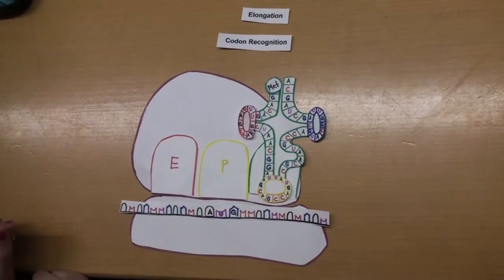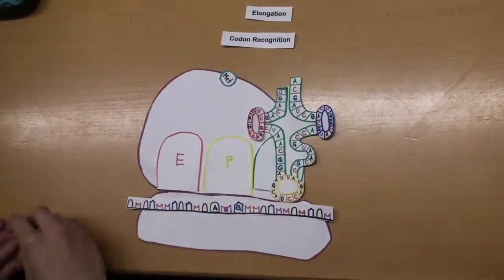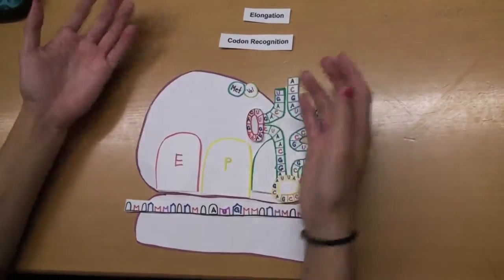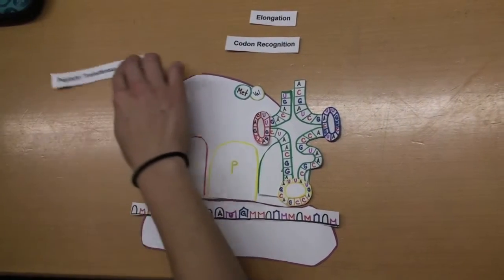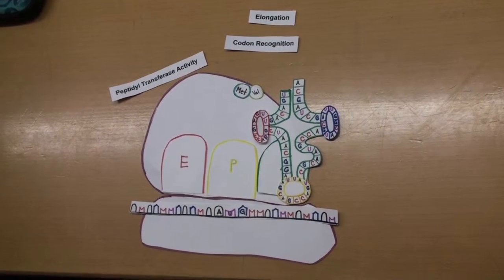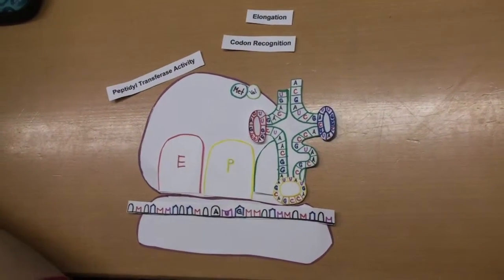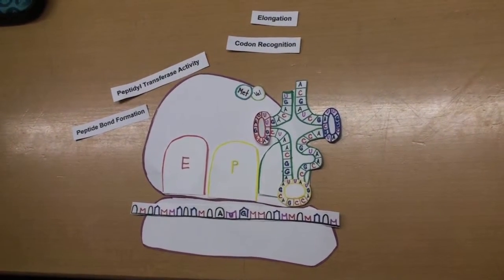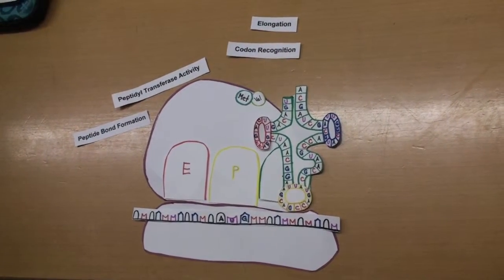It breaks the bond between tRNA and amino acid at the P site and catalyzes formation of a peptide bond between that amino acid and the one attached to the tRNA at the A site. When a large subunit connects amino acids, it is said to have peptidyltransferase activity, an enzymatic ribosomal function carried out by rRNA. The next step in elongation is called peptide bond formation, wherein a new amino acid is linked to methionine by peptidyltransferase activity.